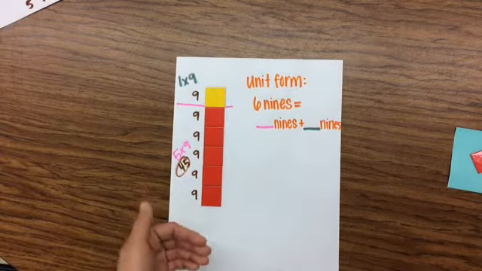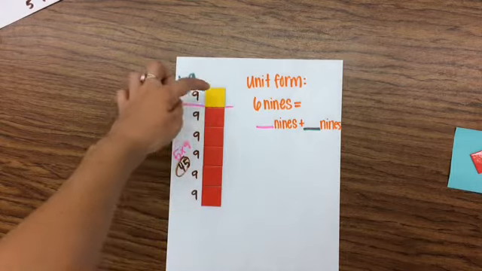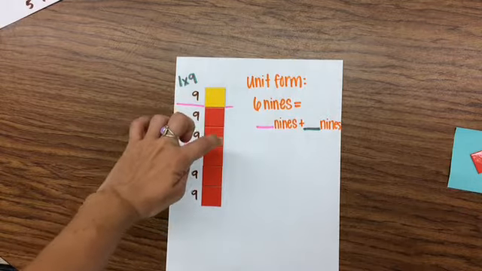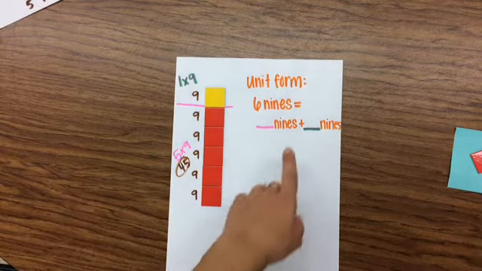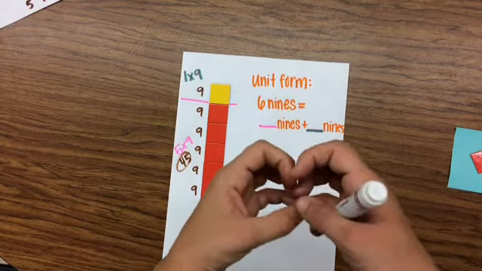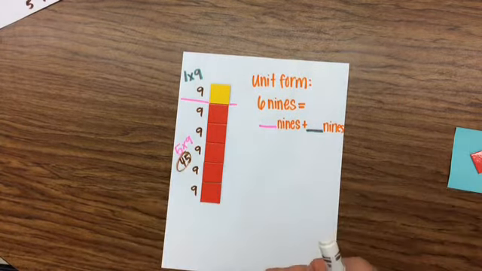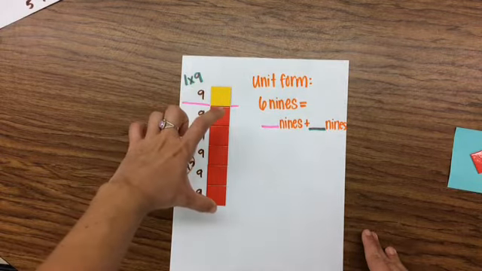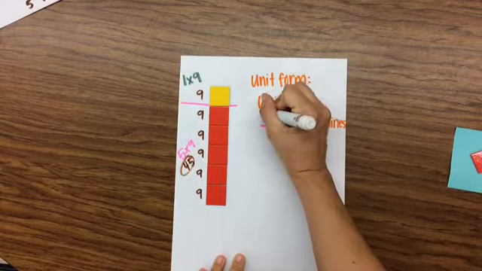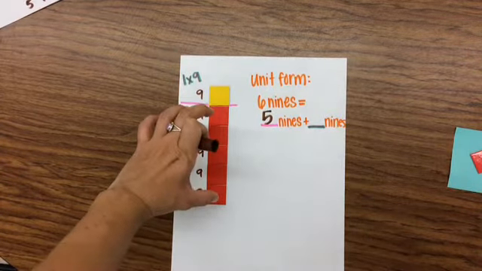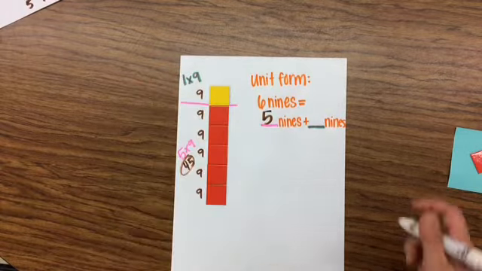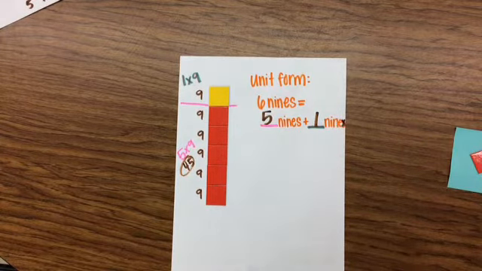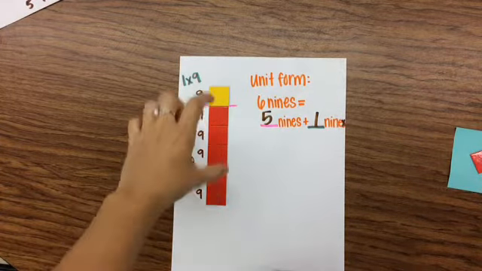So the unit form of this whole picture, in the last one we had 5 9s. I told you we were adding 1 more, so that whole thing is 6 9s. 1, 2, 3, 4, 5, 6 9s. That's what it says right here. And as I said, the distributive property is breaking something apart. So we broke apart 6 9s into 5 9s, which we had in our last problem, and 1 9. We don't need that S on the end of 9s. That's silly. Okay, so we have 5 9s plus 1 9.